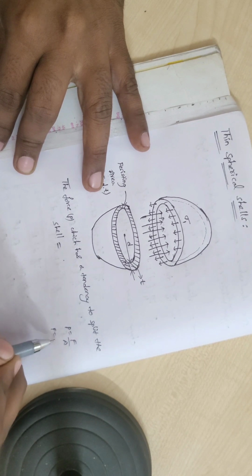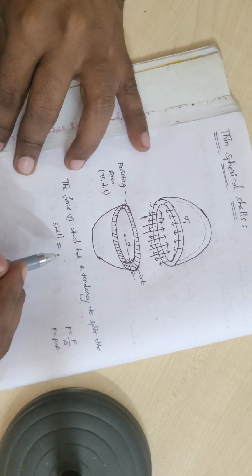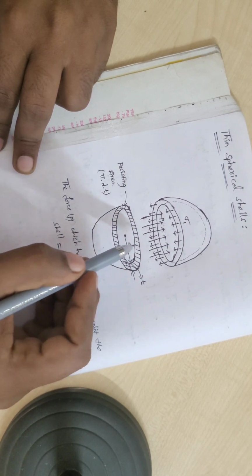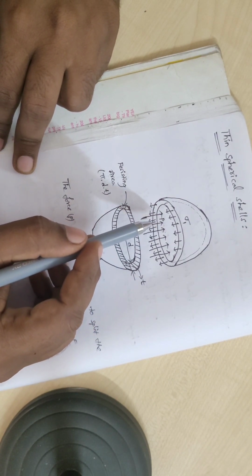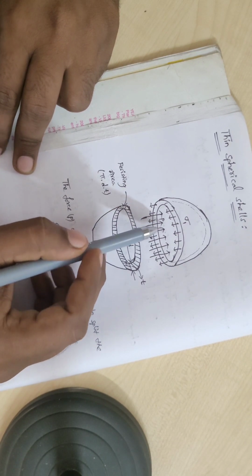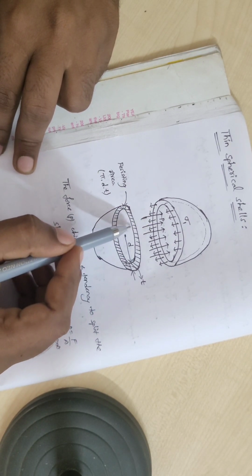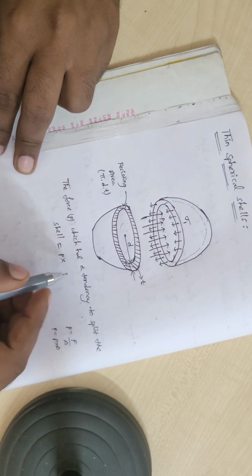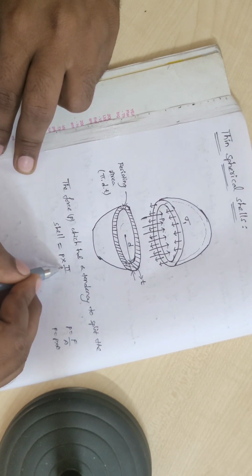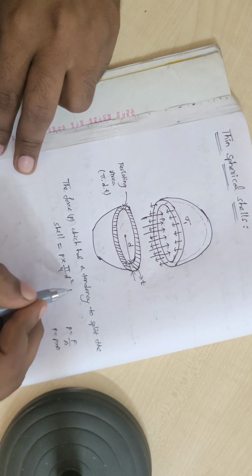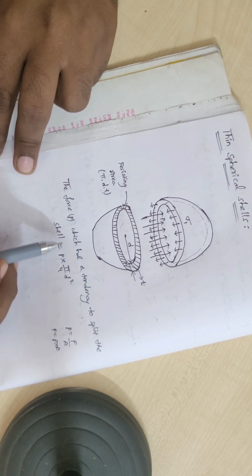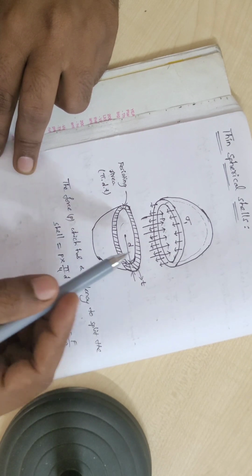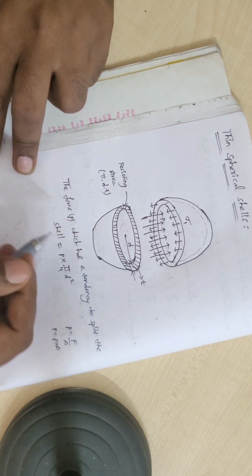So the force is pressure into area. The pressure of the fluid is P, and it acts on this area. The area of the circle is pi by 4 d square. So this is the force which is used to split the shell into two hemispheres.